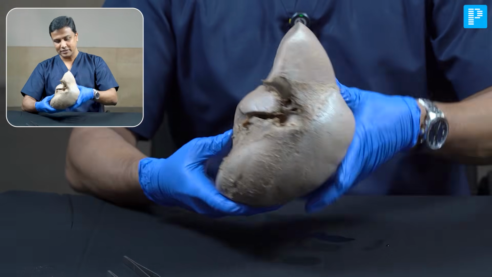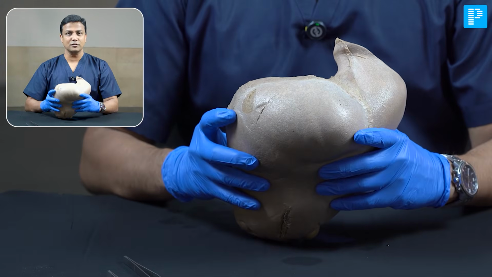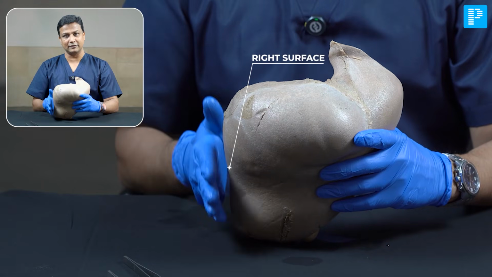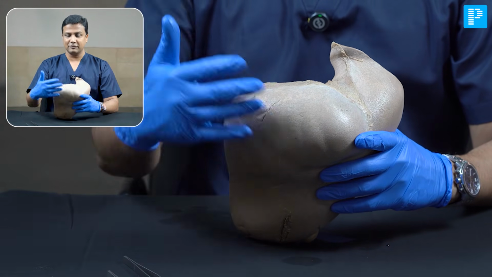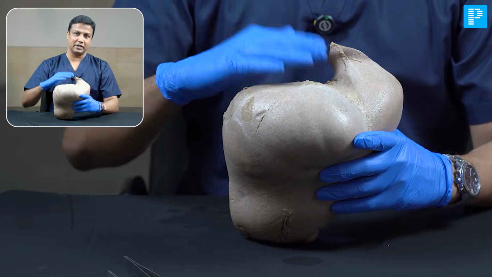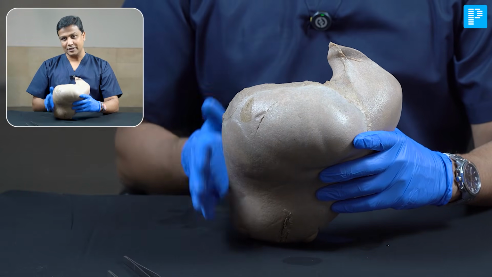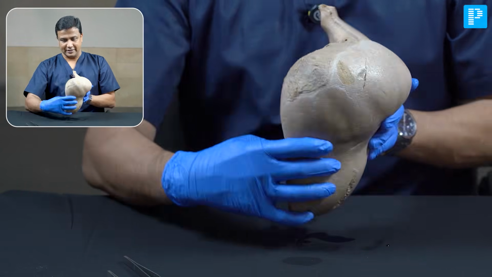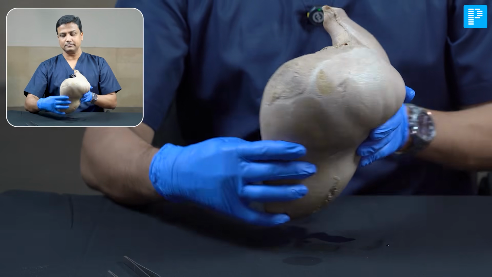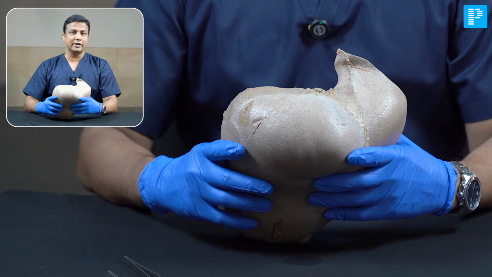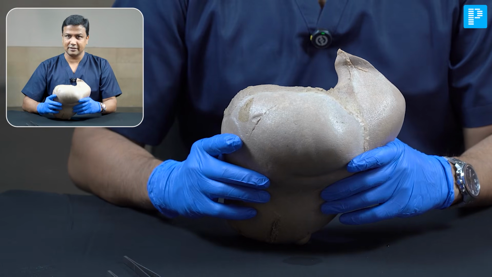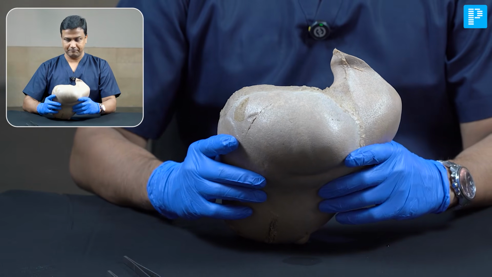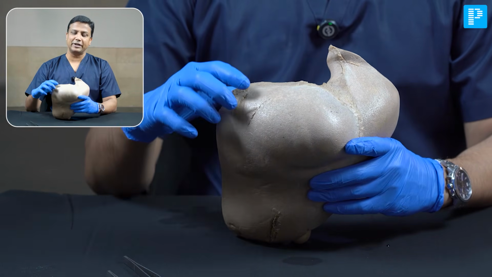Now apart from these 4 surfaces here, remember liver also has got the right surface of the liver. Apart from this 4 anterior, posterior, superior and inferior surface, liver also has got the right surface. This is the right surface of the liver. Now once you are done with this one, let us see the details on all these surfaces one by one. First of all, let's look at the superior surface of the liver.